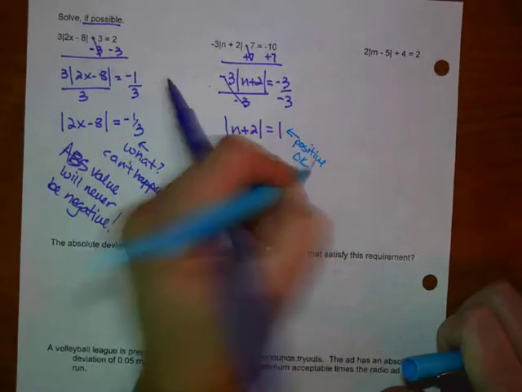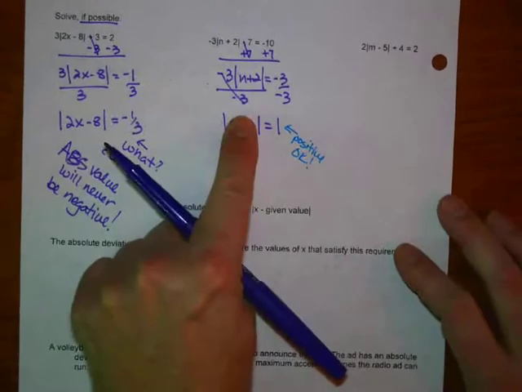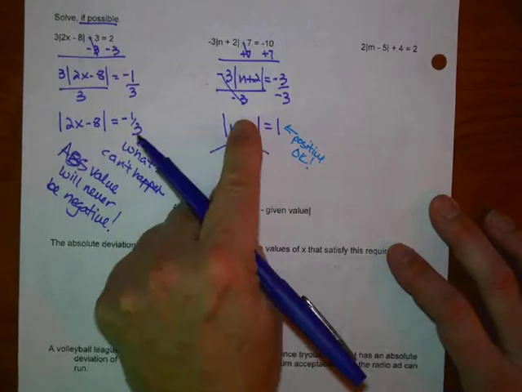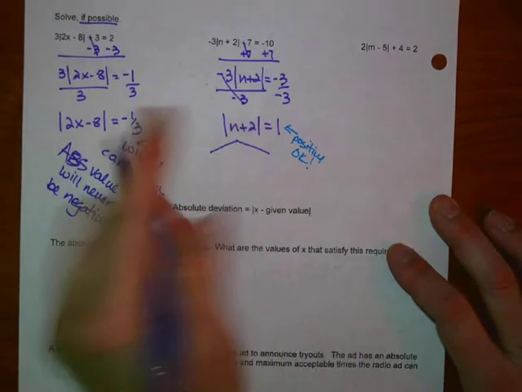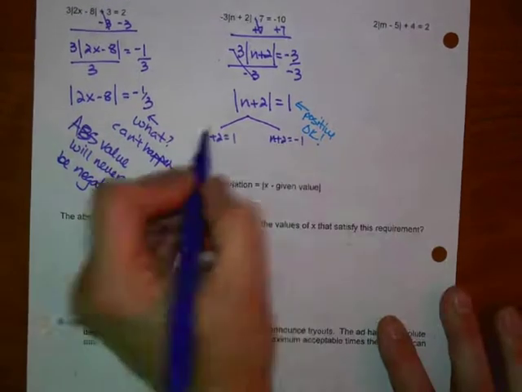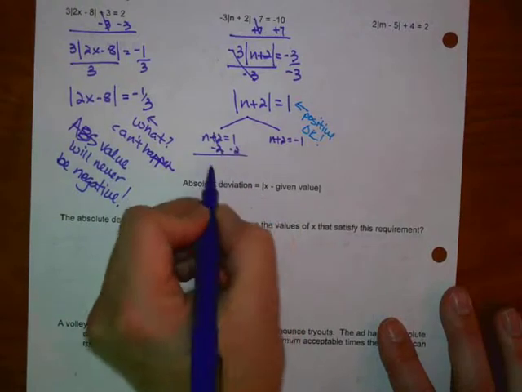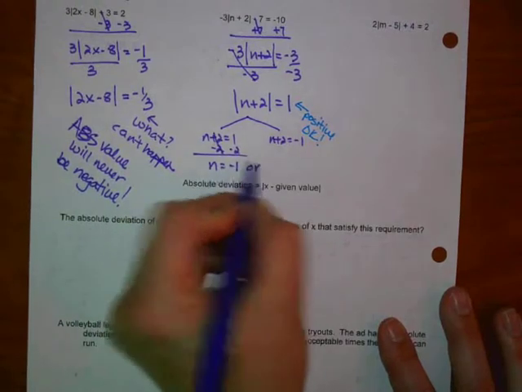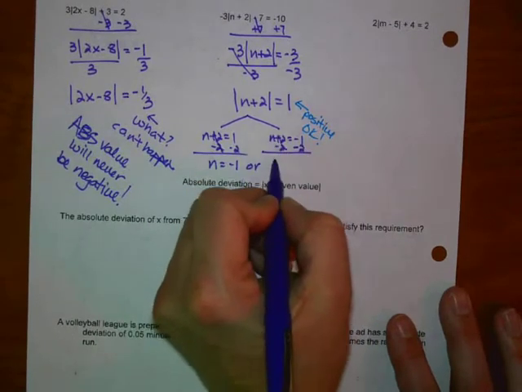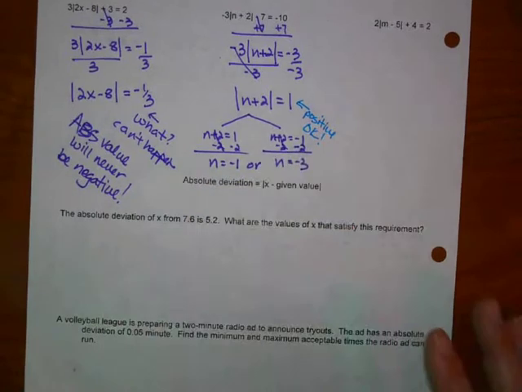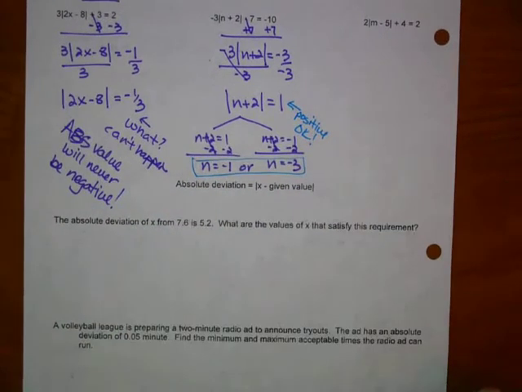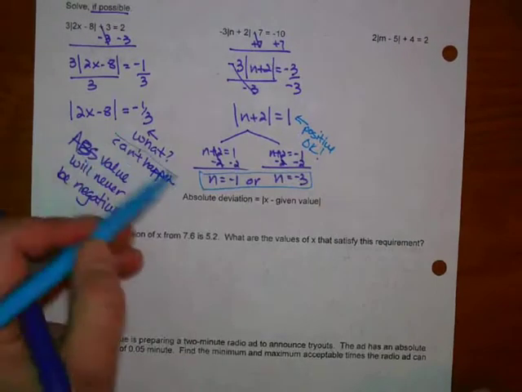I can keep going. Whatever's inside here has to equal positive 1 when I take its absolute value. So whatever's inside here has to be 1 or negative 1. So I'm going to set it up just like we did on the other side. Subtract 2 from both sides. n equals negative 1, or n equals negative 3. So that one could be solved. Okay? Here I guess you could say can't happen.